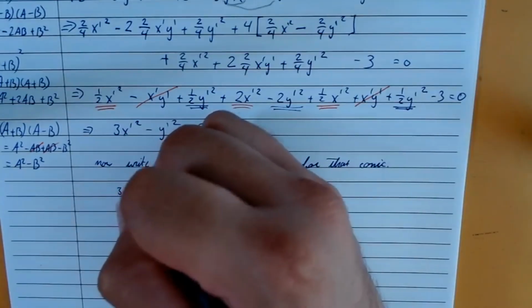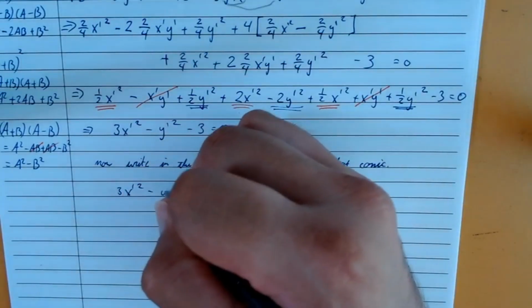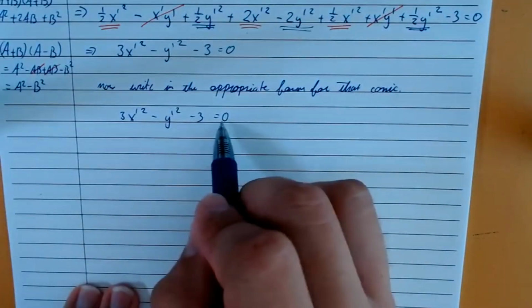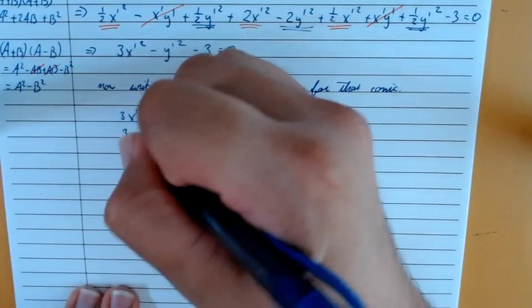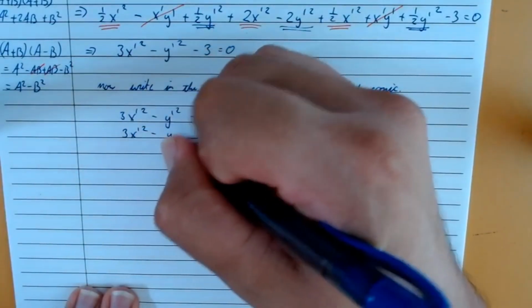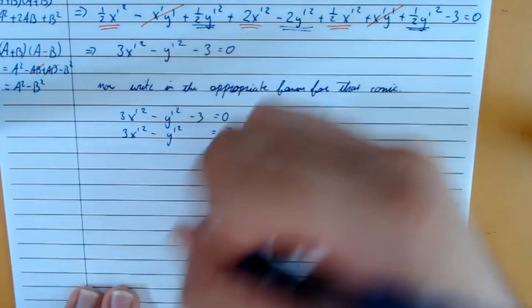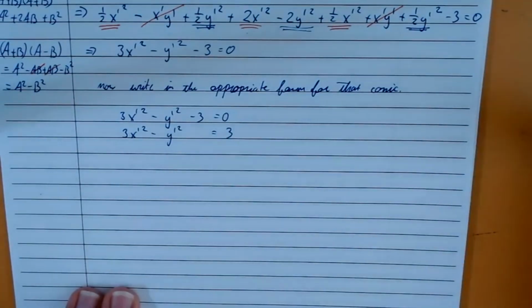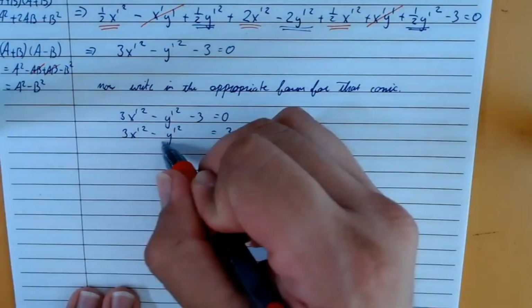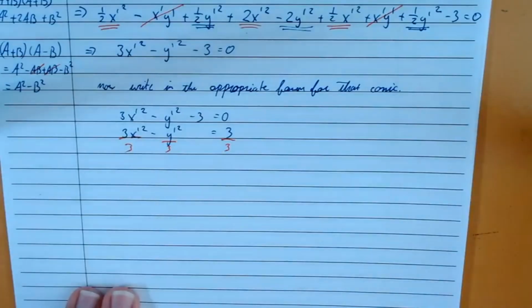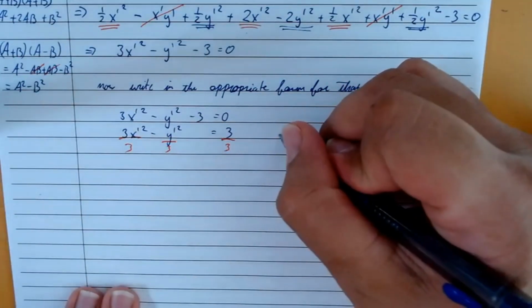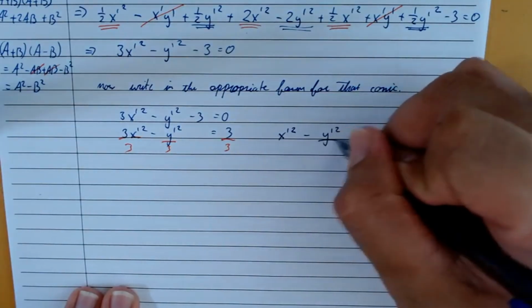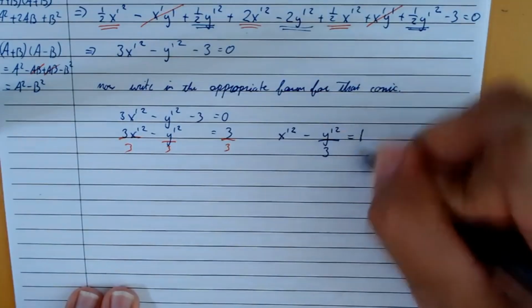So 3x prime squared minus y prime squared minus 3 equals 0. We can add the 3 over this way. That gives us 3x prime squared minus y prime squared equals 3. And when you have a standard form for a hyperbola, it's supposed to be 1. So let's divide everything by 3. And now we have the standard form of x prime squared minus y prime squared over 3 equals 1.